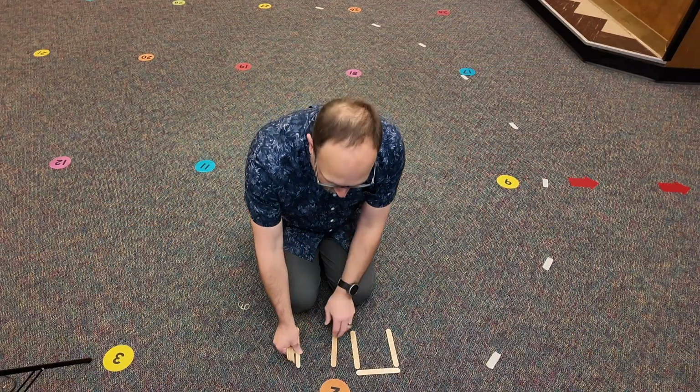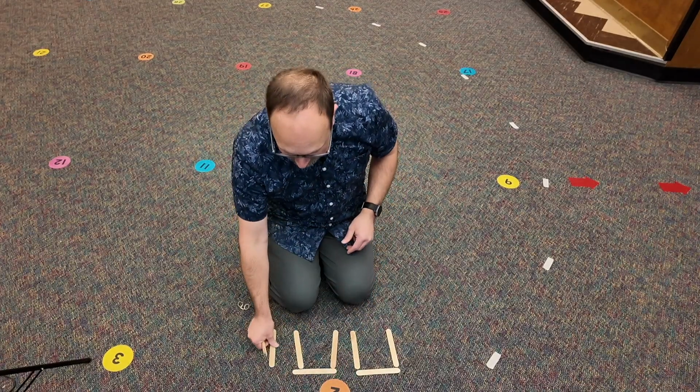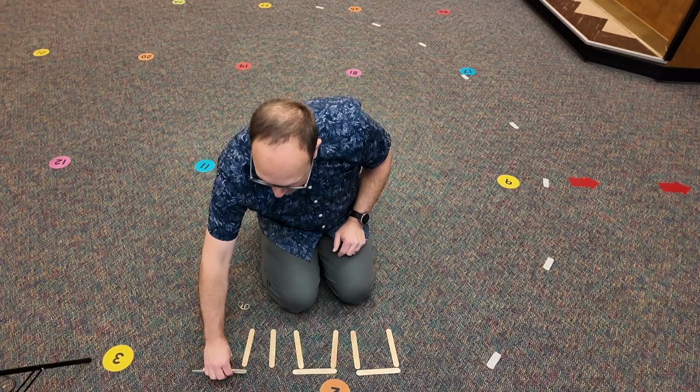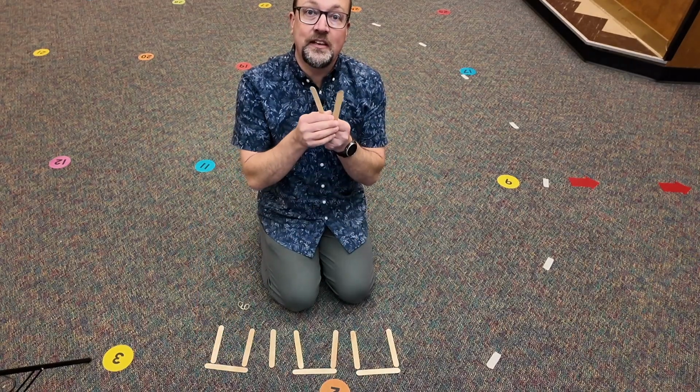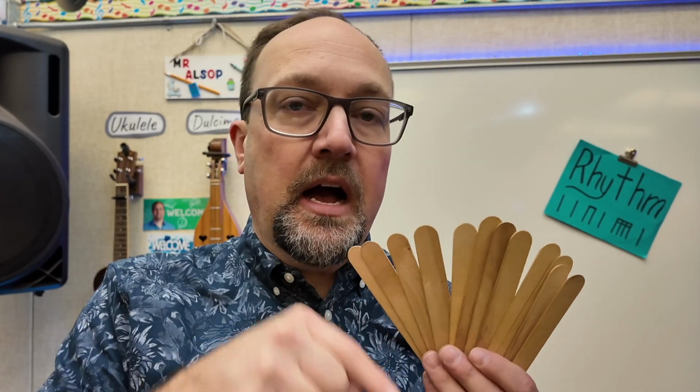Like this, in front of them, they can draw rhythms. A ta just takes one stick, and a ti takes 3 sticks, a stem and a beam, and I give them a set of 12 so that you have the option of doing ti, ti, like Lucy Locket Lost Her Pocket. 12 sticks in a set.